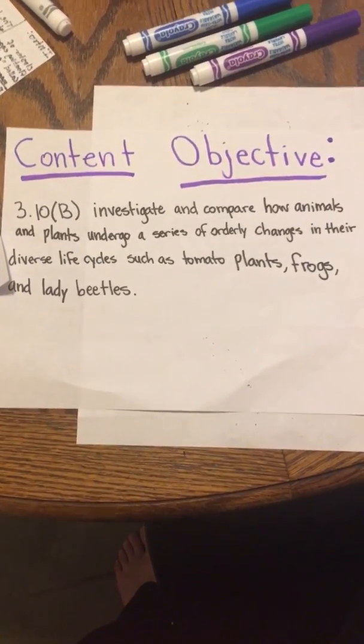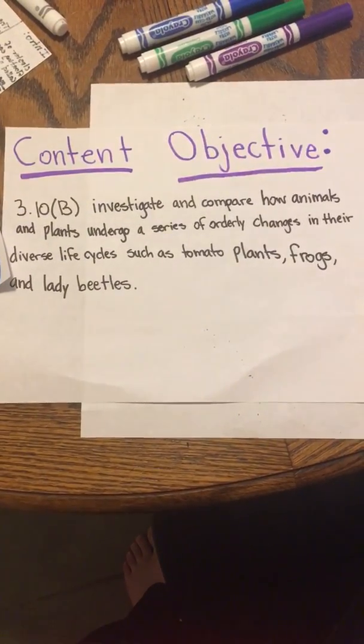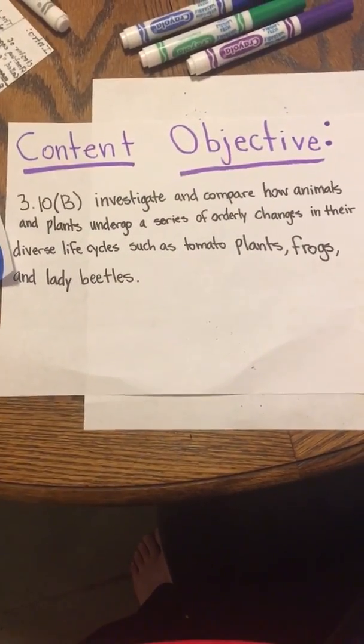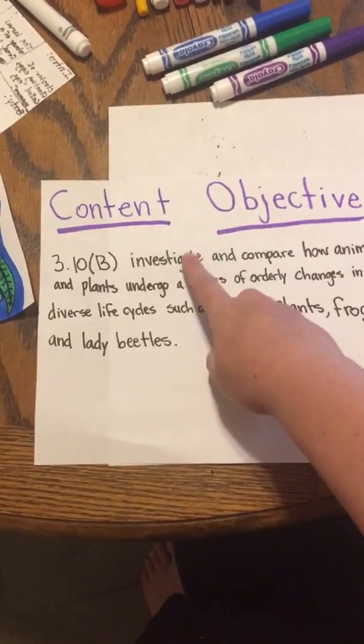Okay, boys and girls, so today's content objective is going to be investigate and compare how animals and plants undergo a series of orderly changes in their diverse life cycles, such as tomato plants, frogs, and lady beetles. Now, y'all say it with me as we repeat it.